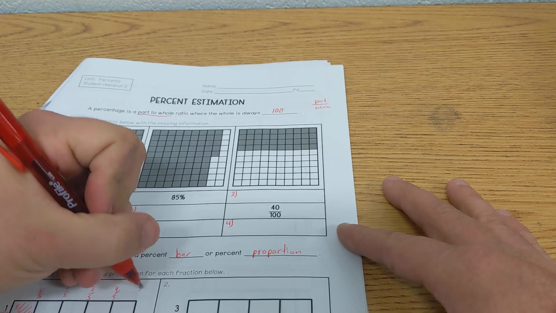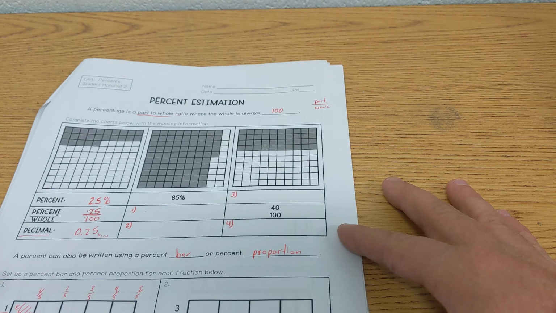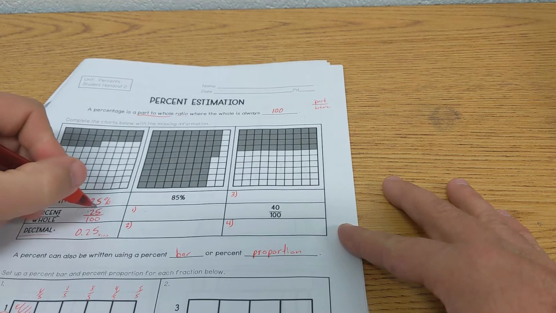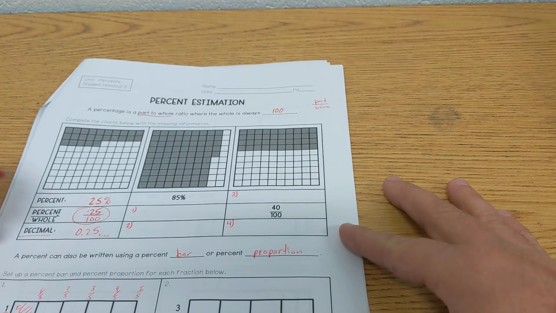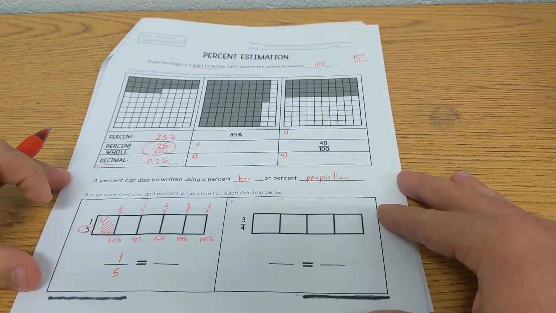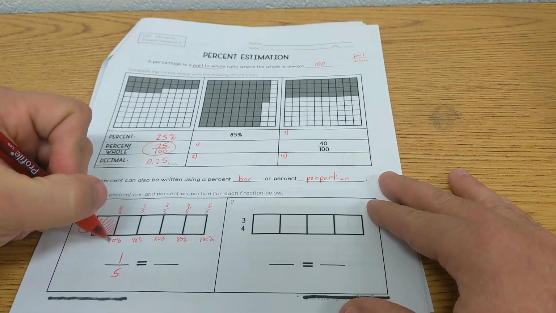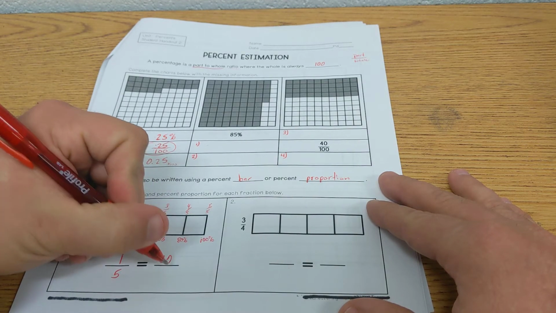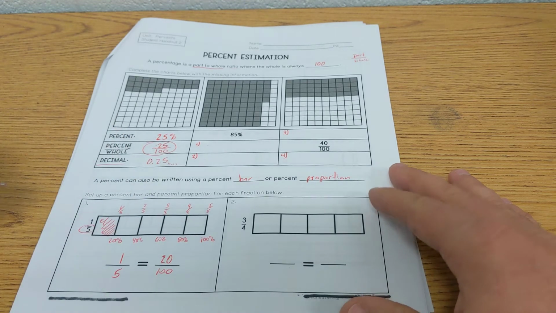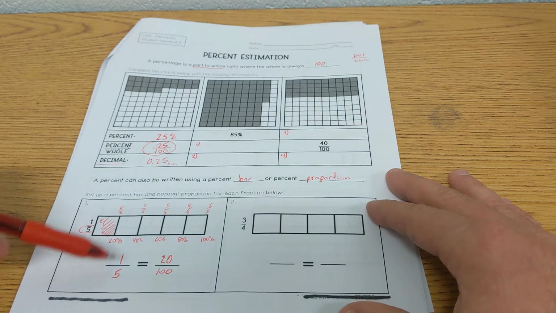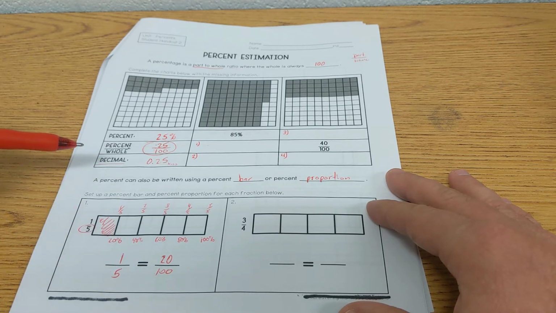4/5 is 80, and 5/5 is 100. Okay, so we have 1/5. Okay, 1/5 is equal to what? If we're talking about percent proportions, which I'm talking about like it is up here. Okay. All right, so we're going to take 20 over 100. Okay. So 1/5 is equal to 20 over 100.